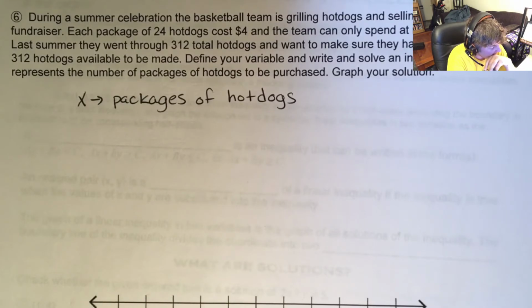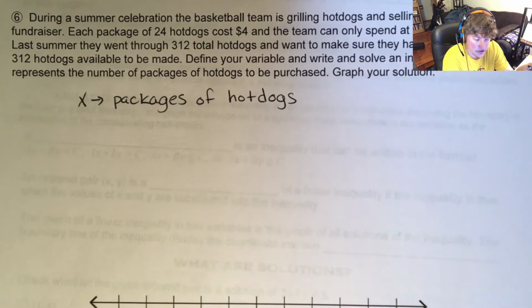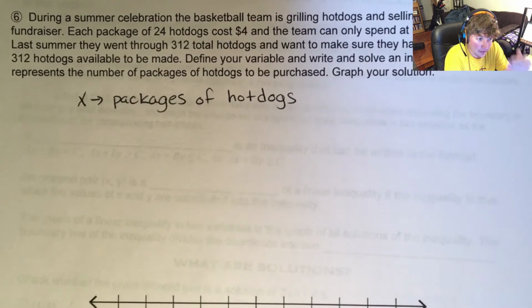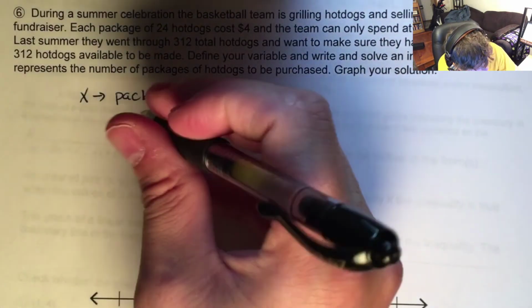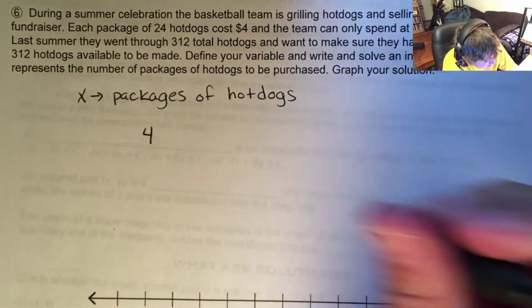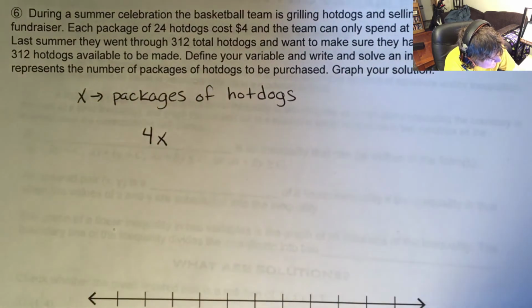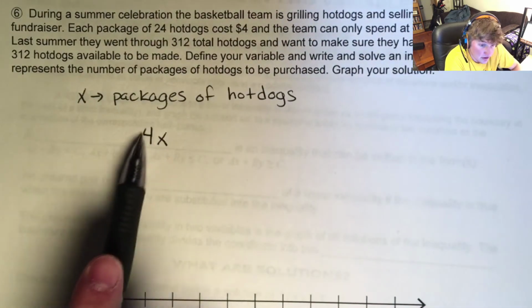So I know if I buy one package of hot dogs, that's $4, because each package is $4. And so then if I buy two packages, how much money would I spend? I would spend $4 and $4. Well, what if I bought three? It'd be 12: 4, 4, and 4. Well, that's just 4 times the number of packages. So really, if I want to represent the money spent on hot dogs, that's going to be the price, $4, times the packages. Okay, so this is the money I'm spending on hot dogs.